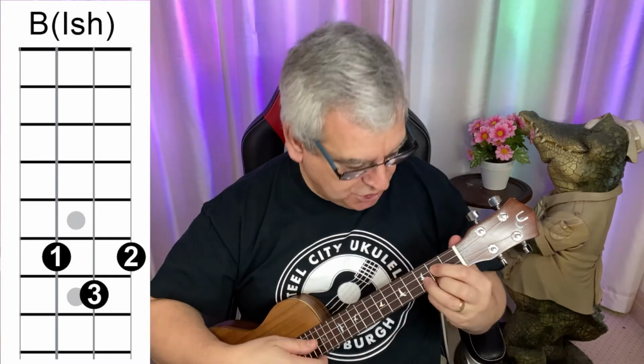And always when I say a number, it's where my index finger is. So my index finger is on the 6th fret. So in short, we've got a G shape on the 6th fret. And we're just going to do it like that.